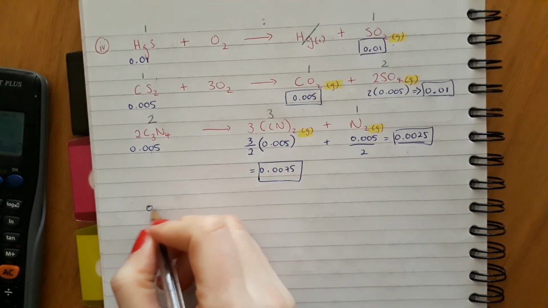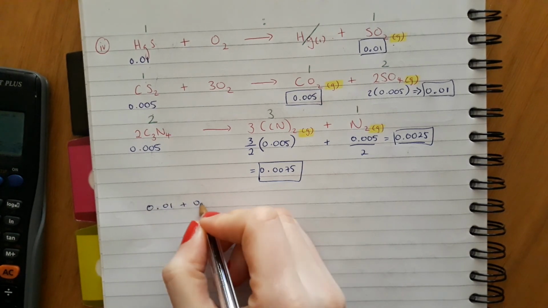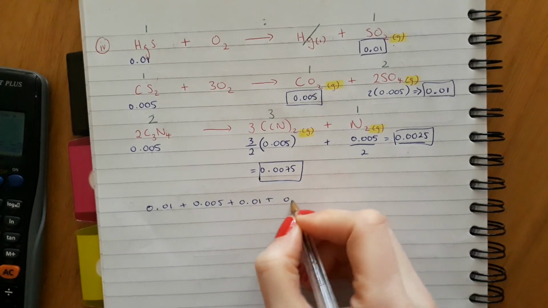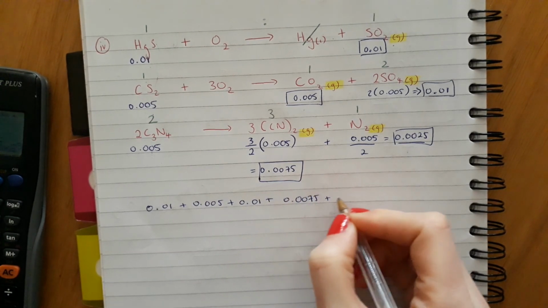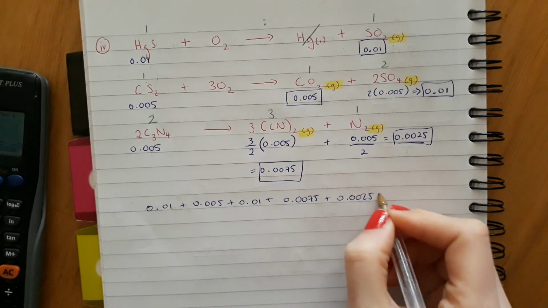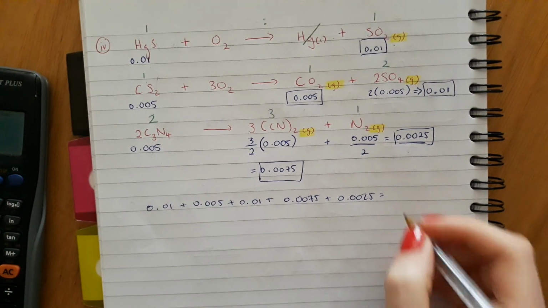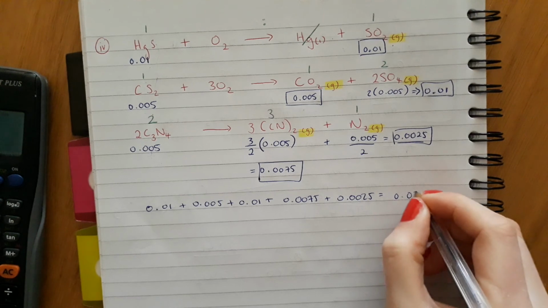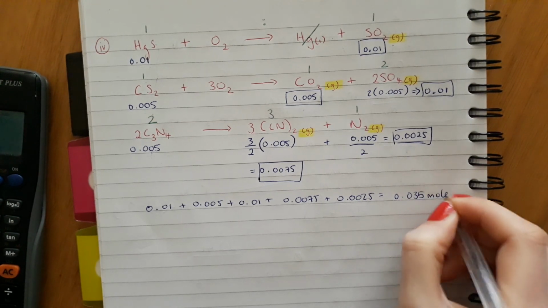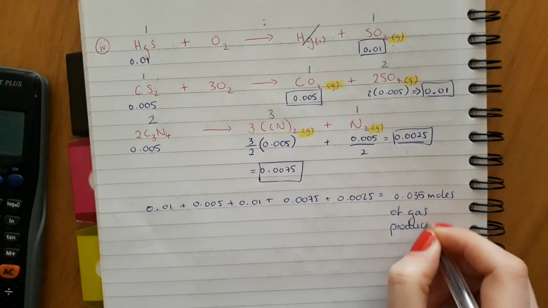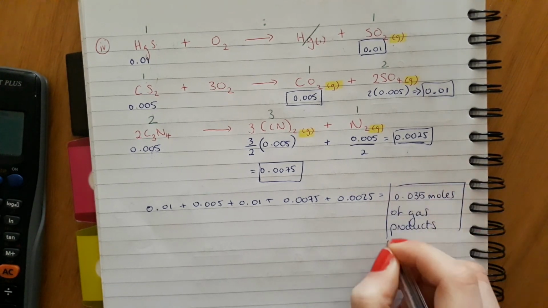So if you add them all up, 0.01 plus 0.005 plus 0.01, 0.0075 plus 0.0025. Make sure you put them all into your calculator correctly, and you should get 0.035 moles of gas products produced. Okay, so that's the final answer.